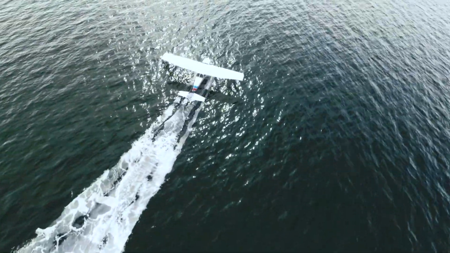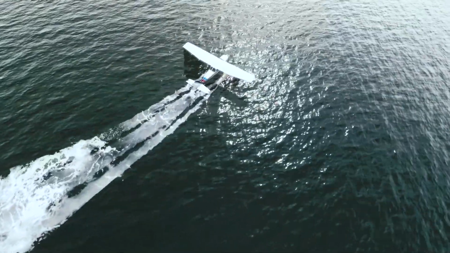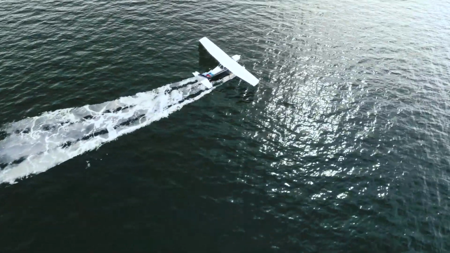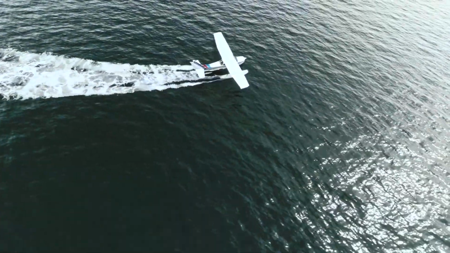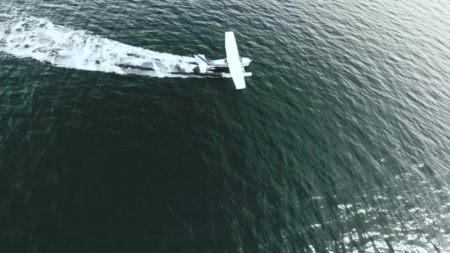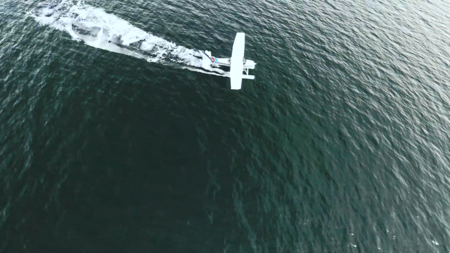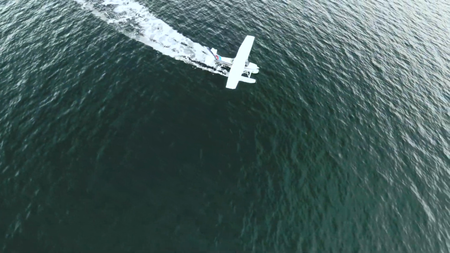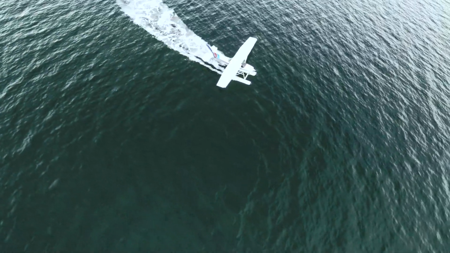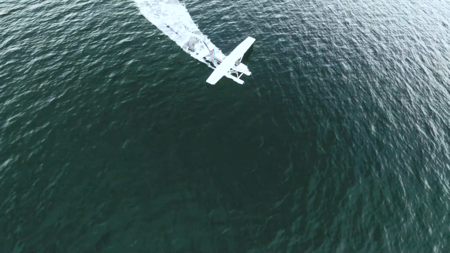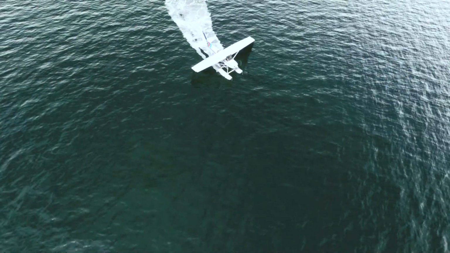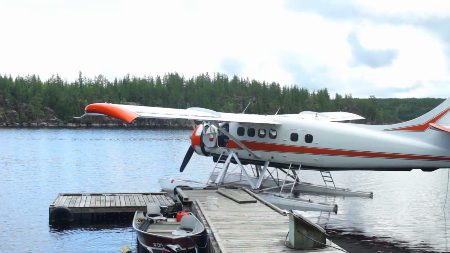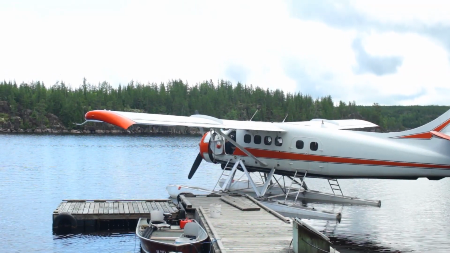Now, during that time, I found that my biggest complaint about water physics between the two simulators was that water drag was just way too high. Aircraft would stop way too fast, and you often had to use quite a bit of throttle just to maintain a taxi. Now, for anybody who's ever driven a boat, you probably have a pretty good idea of how water physics have an effect on that vessel. And, well, for those of you who don't, here's an example.